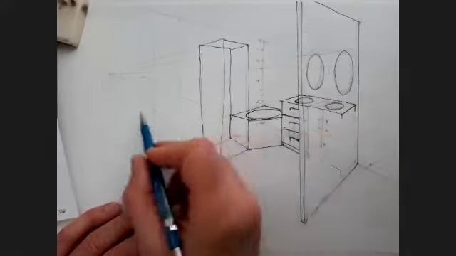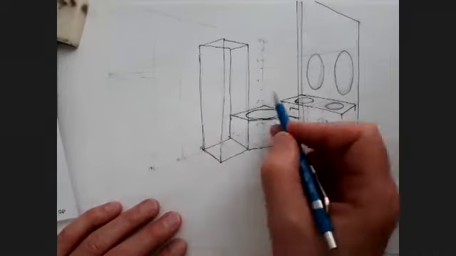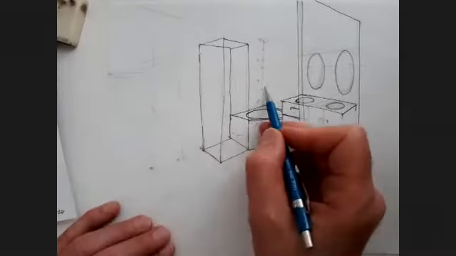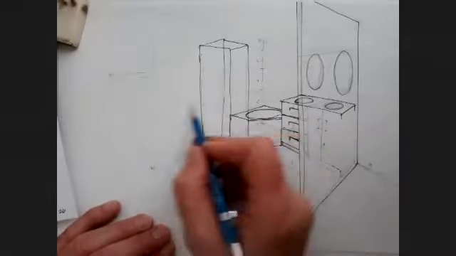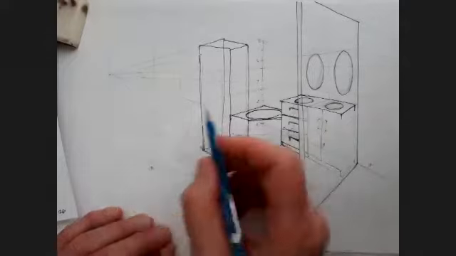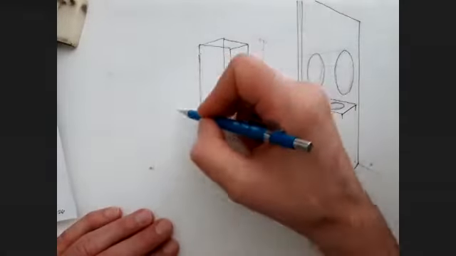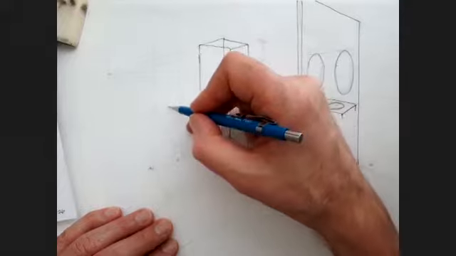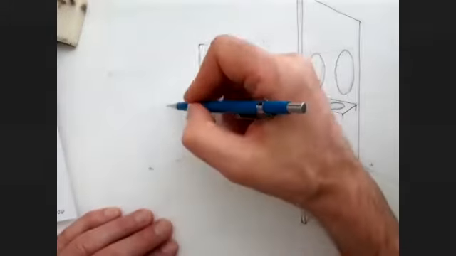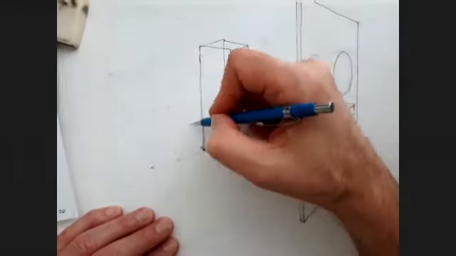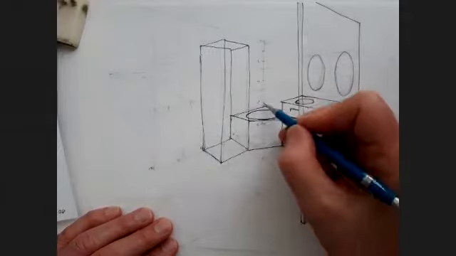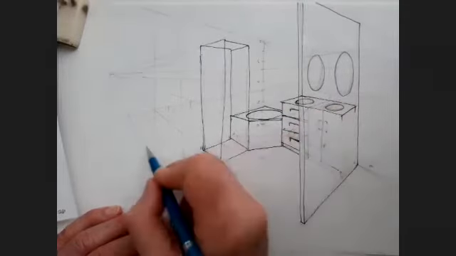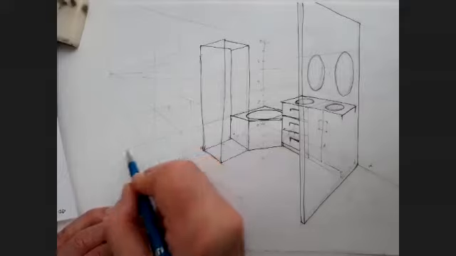I'm pulling out from vanishing point right because my floor goes to vanishing point right. So there's my toilet height. So I need to get high enough. I'm going to go this way and that way. So I've got about 2 feet wide on my tank. The seat I know is 1.5 feet. So I go 1.5 feet. It's the same height as this tub.